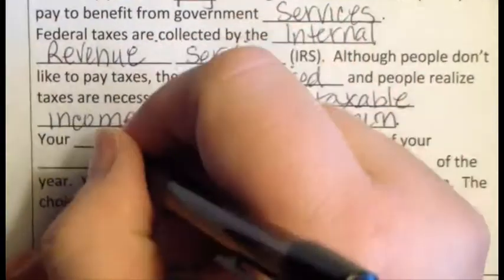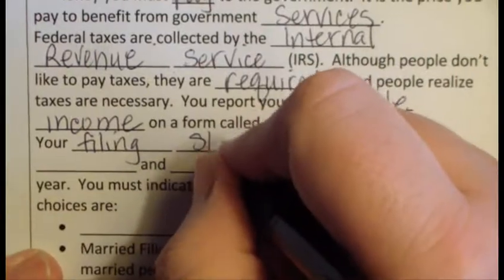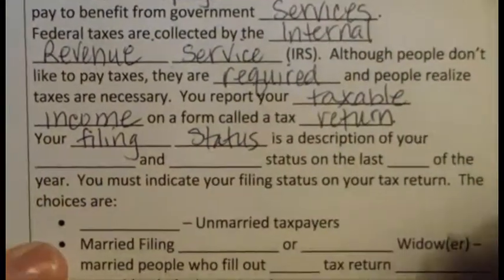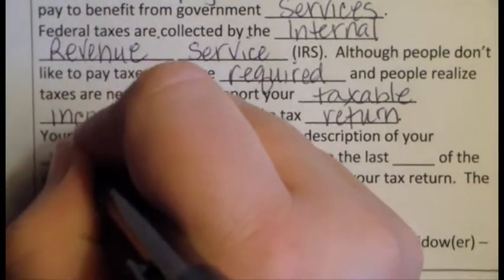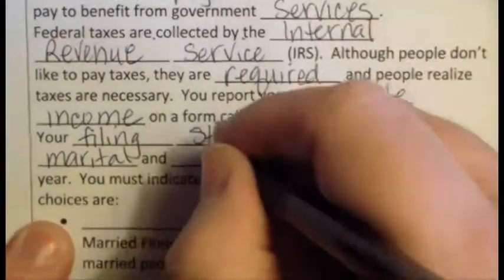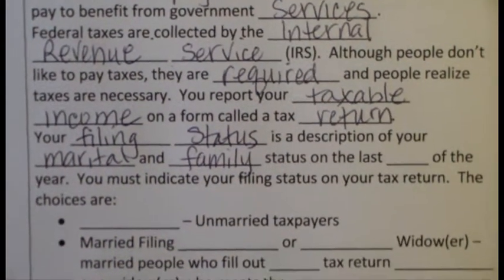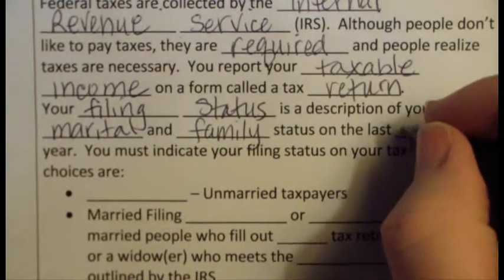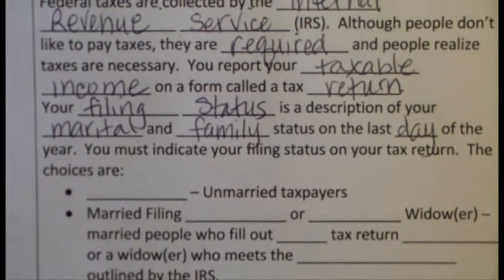Your filing status is a description of your marital and family status on the last day of the year. You must indicate your filing status on your tax return.